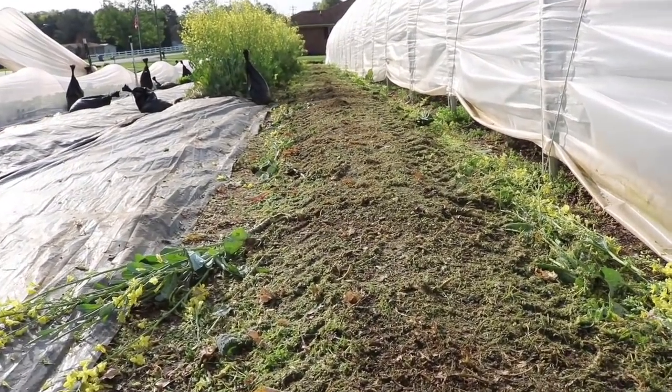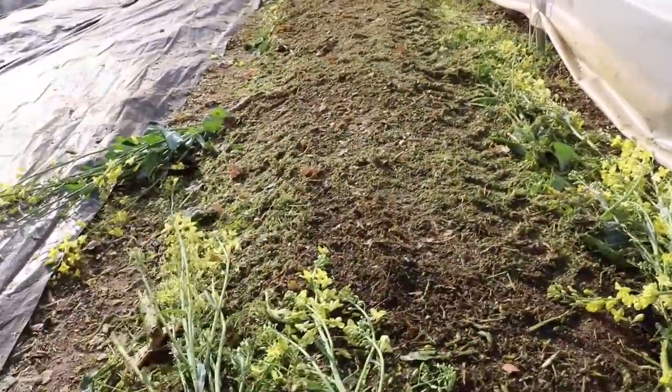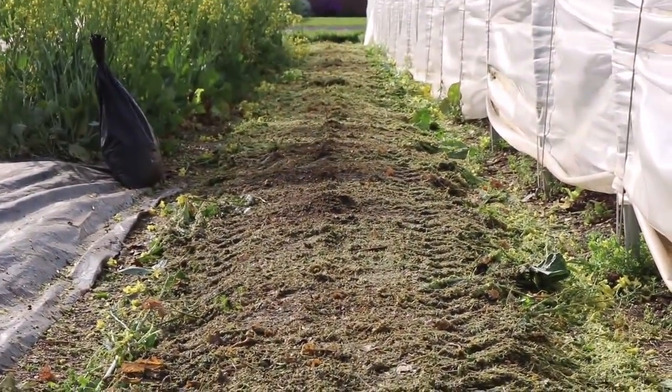Alright, you can see that pretty much turned into nothing, but I gotta take this stuff, rake it up in the bed, and then I'll mow it again. And that's basically compost almost.